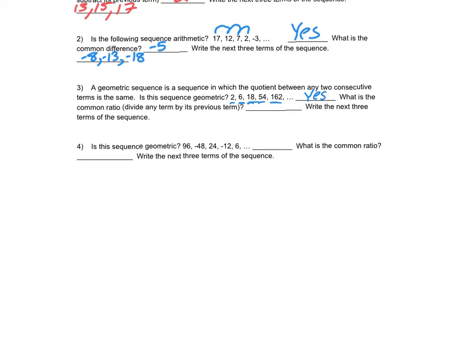What's the common ratio? The common ratio is what we did. Again, take any term and divide by its previous term. That is going to give us a common ratio of 3. Then you're going to write the next 3 terms of the sequence, and you can do that simply by multiplying by 3. So take 162 and multiply it by 3, and then take those answers and multiply them by 3 again. When we multiplied all those numbers by 3, we got 486, 1,458, and 4,374.